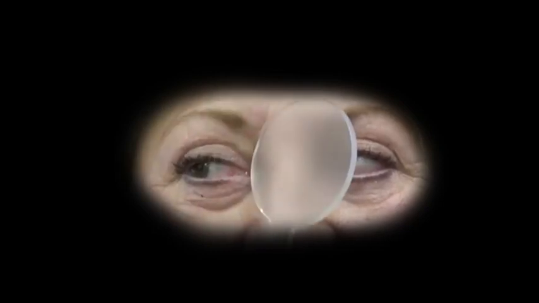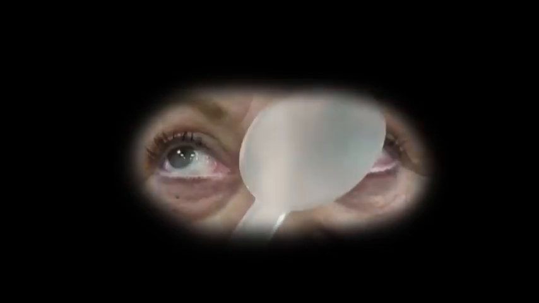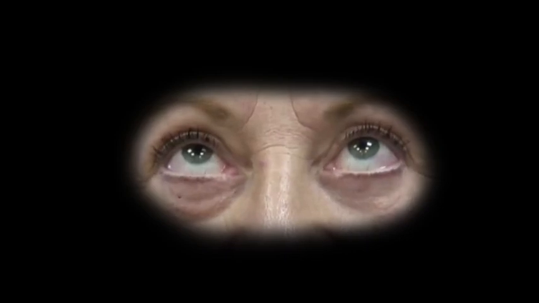Looking to the right, she can abduct her right eye, she can adduct her left eye. She's just got a little esophoria. Looking up to the right, she can elevate her right superior rectus and her left inferior oblique. Looking down to the right, she can depress with her right inferior rectus, left superior oblique. She can elevate both of her eyes. She still has an esophoria. And looking down, she has an esotropia in her left eye.